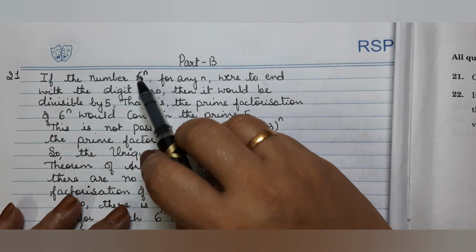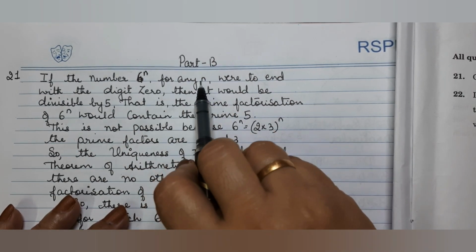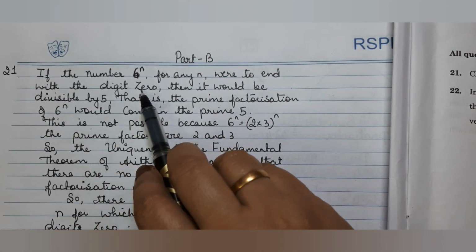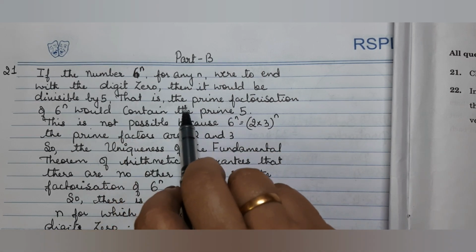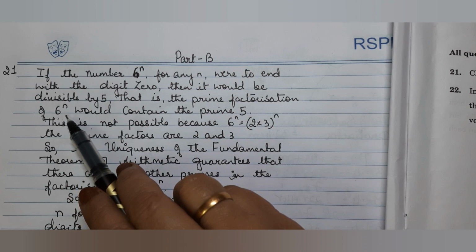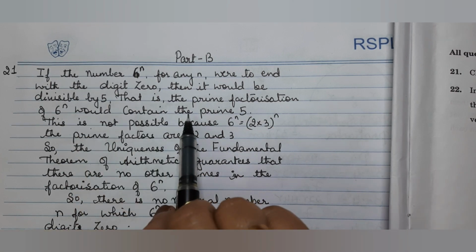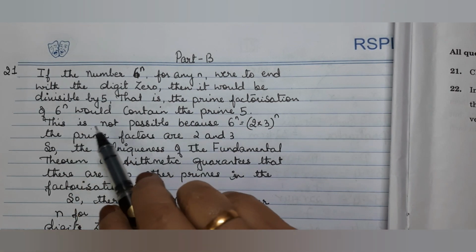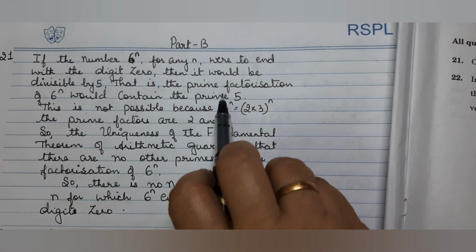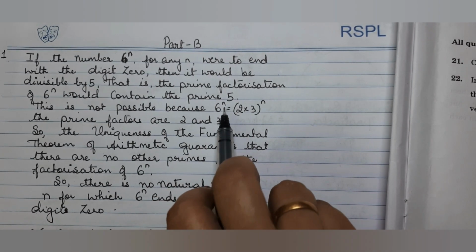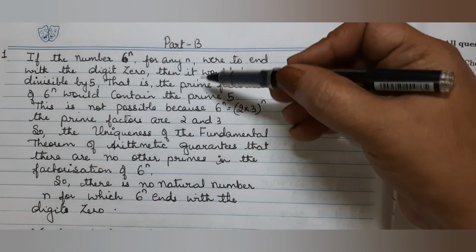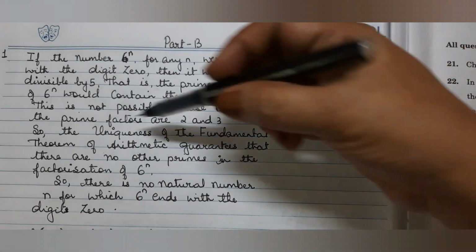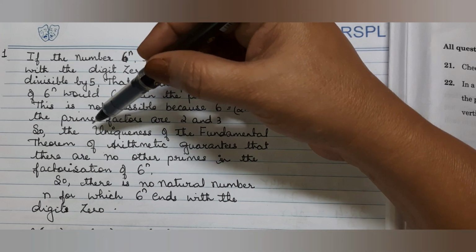If number 6 raised to n for any n were to end with the digit 0, then it would be divisible by 5. That is, the prime factorization of 6 raised to n would contain the prime 5. This is not possible because 6 raised to n has the factor 2 into 3 raised to n. This is the main answer, but you have to put it all in this format. So here, this is the main keyword.